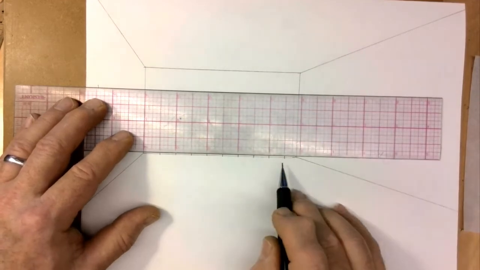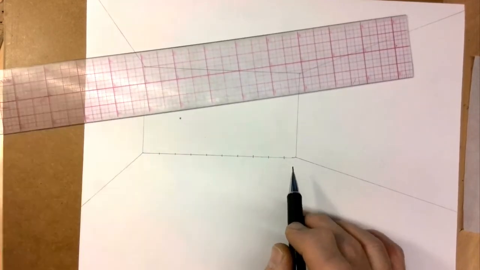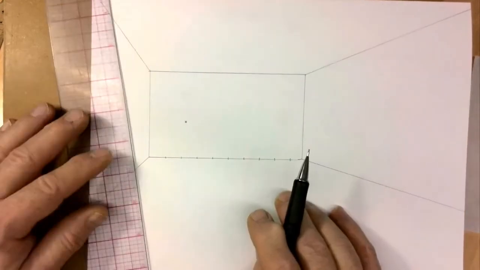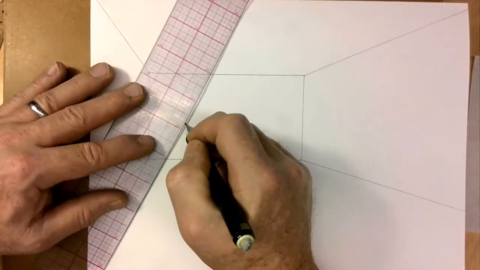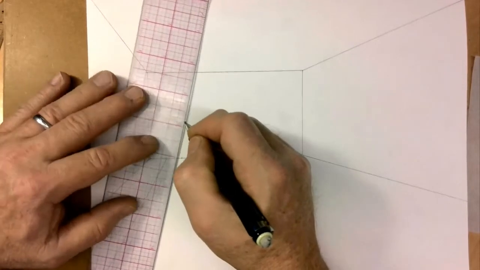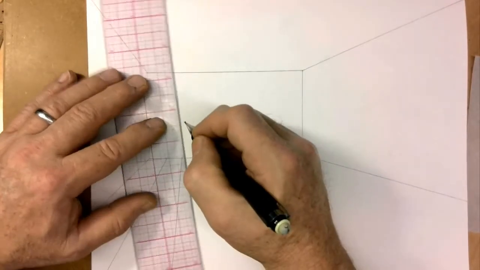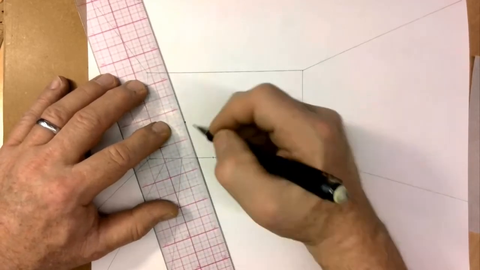Now my last one, I'm a little short. So if I were laying tile in this room, I'd have to cut all those. So then all I have to do now is go from my vanishing point through each of those marks that I just made, and draw my line out. And it will fan around your vanishing point. This will help to create the illusion of depth.